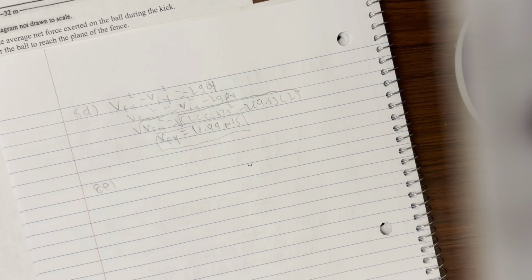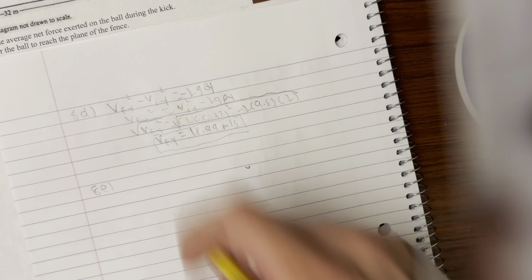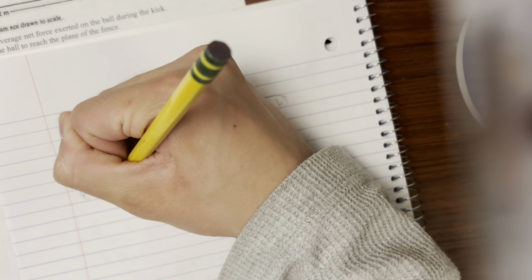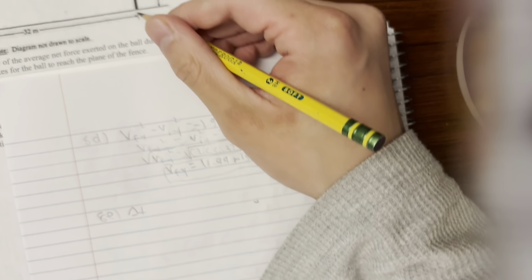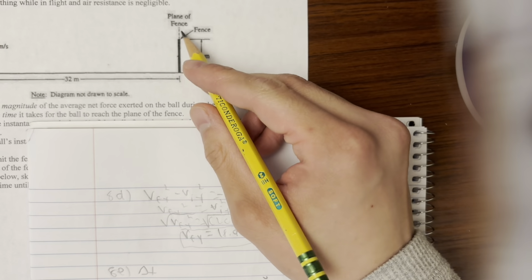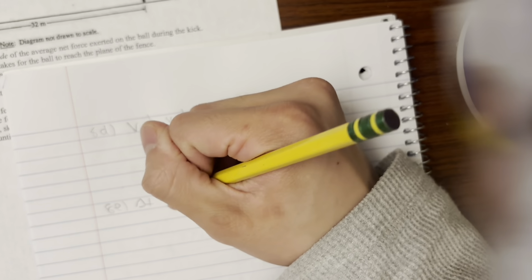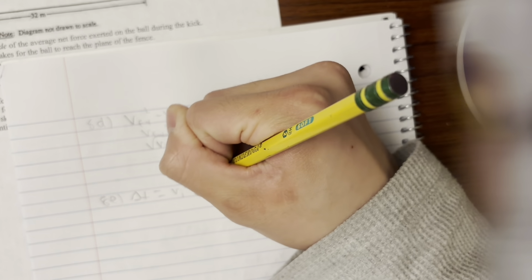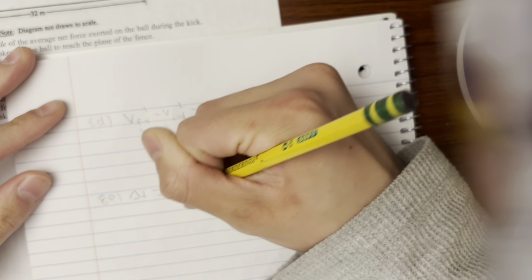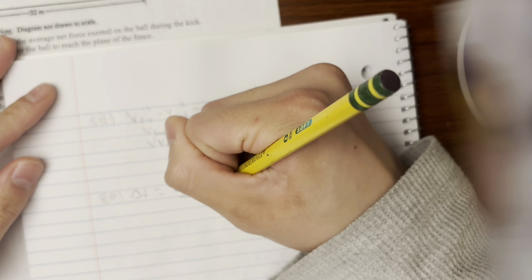So we're trying to find what angle we should be launching it at. What we have to do first is write out our function. We're going to use the range function in this scenario because it's asking for the bottom of the fence, which is most likely here, unless it's talking about up here. So delta x is equal to vi squared sine 2 theta over g.